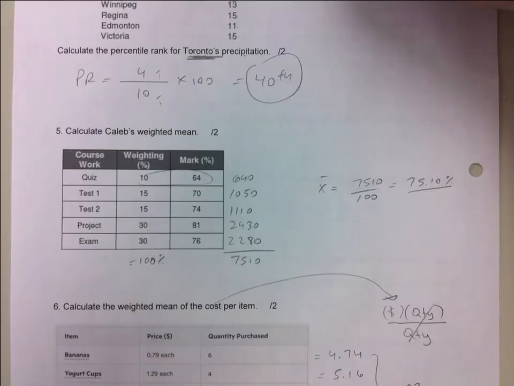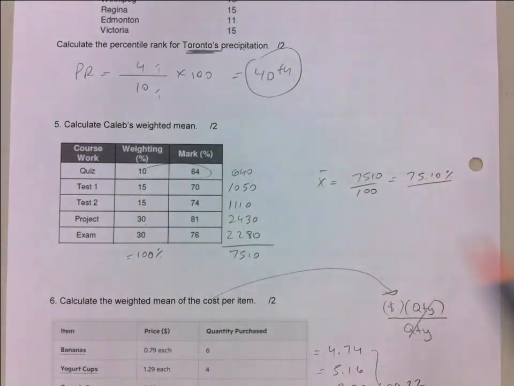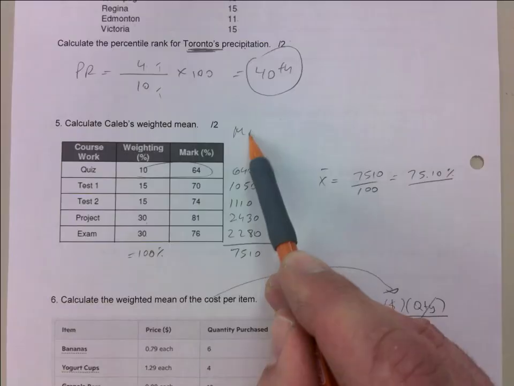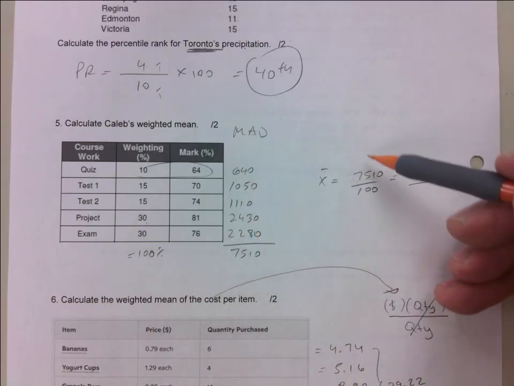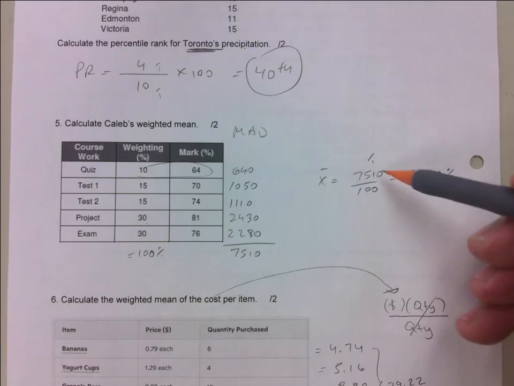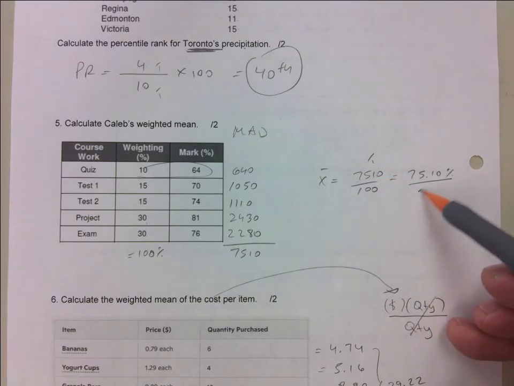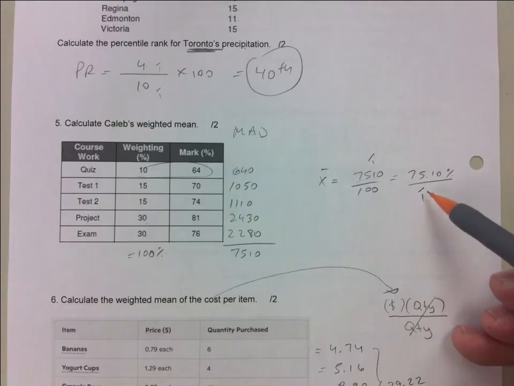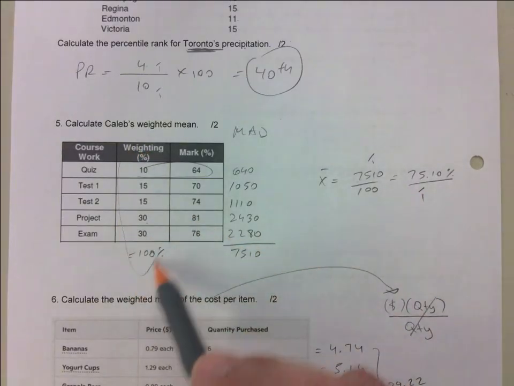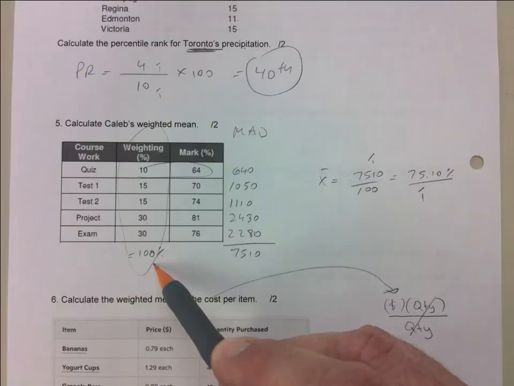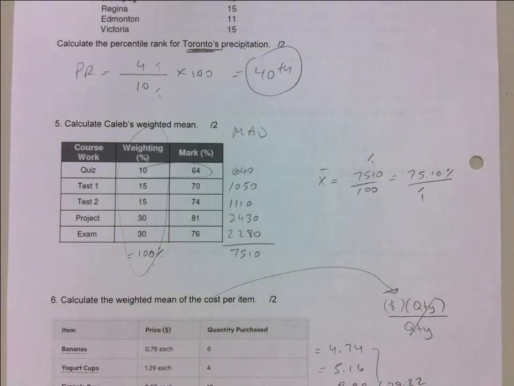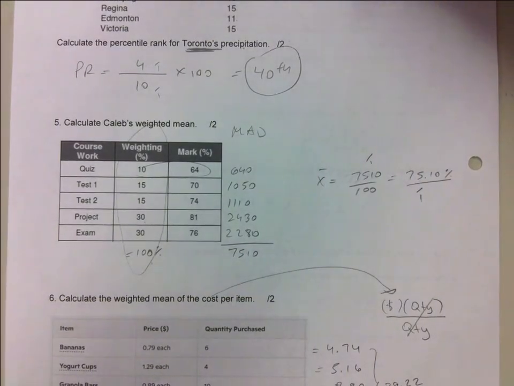A weighted mean situation. MAD, right? Multiply, add, divide. I'll give you 1 mark for the 75/10, and I'll give you 1 mark for dividing by 100, because you check that the weights are 100. Okay, so you make sure that that's that. 75.1 for 10%. 2 marks.